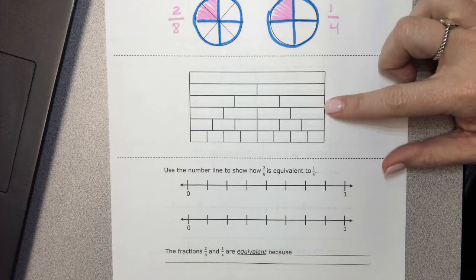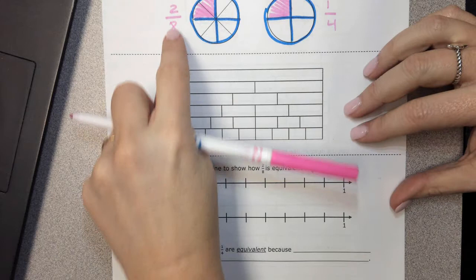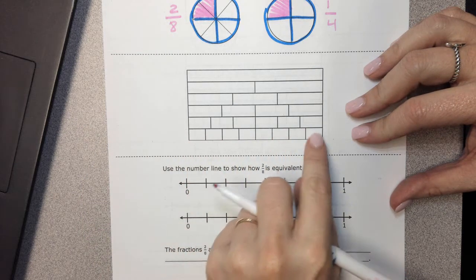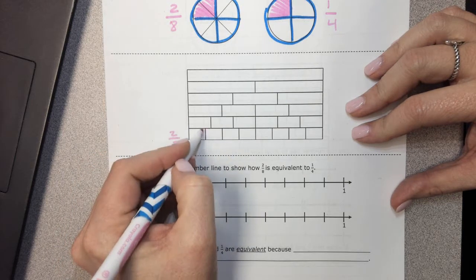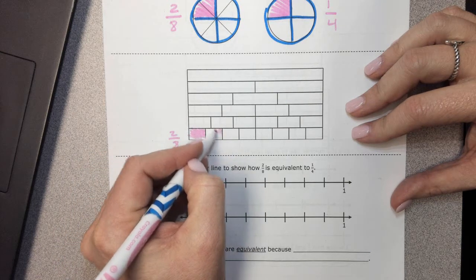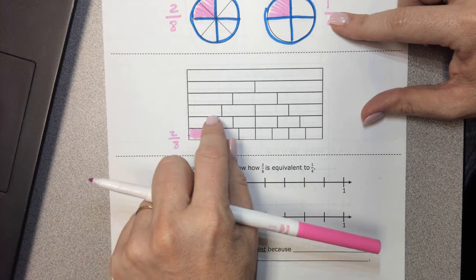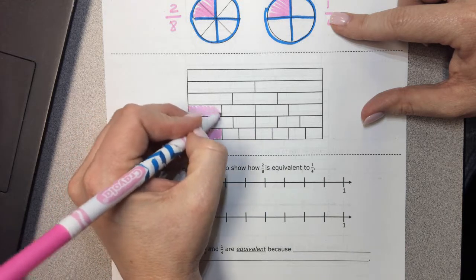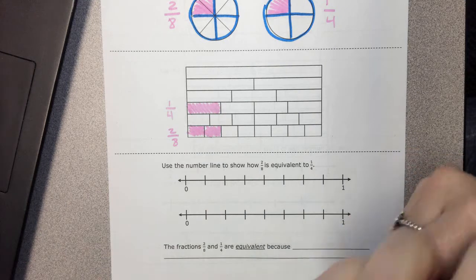On the second part, where we have fraction strips, we're going to shade the same amount. So if we find 2/8, that's the bottom row, because we have 1, 2, 3, 4, 5, 6, 7, 8 equal parts. So I'm going to shade 2/8, which is 1, 2. And I'm also going to shade 1/4. My fourths are found right here, so I'm going to shade one of those. And we can show grouping. I'm going to change colors to show the grouping.